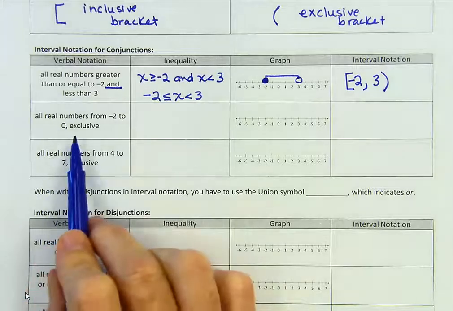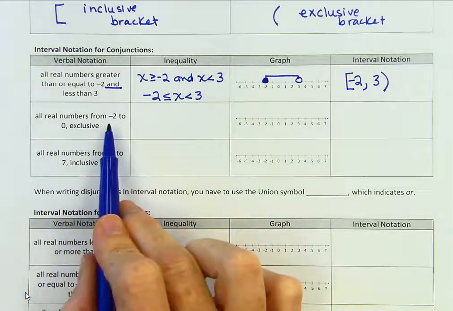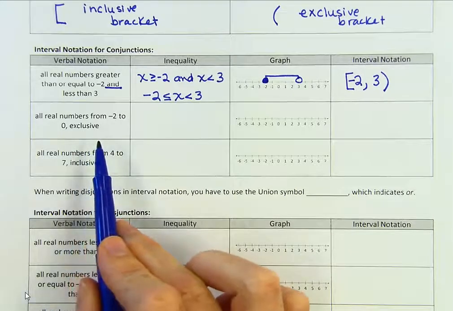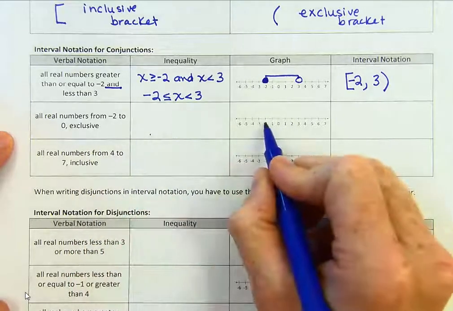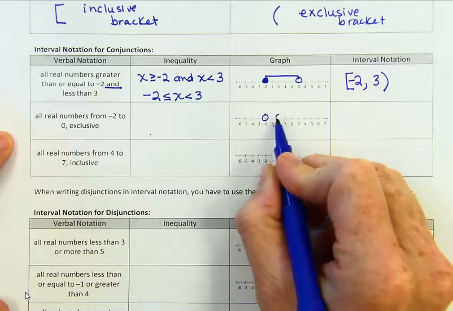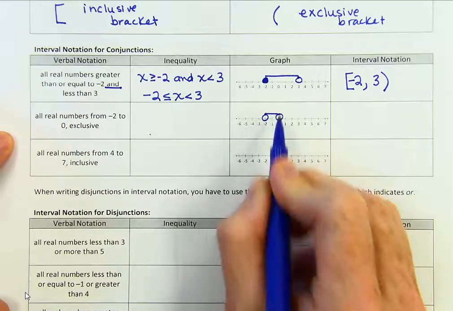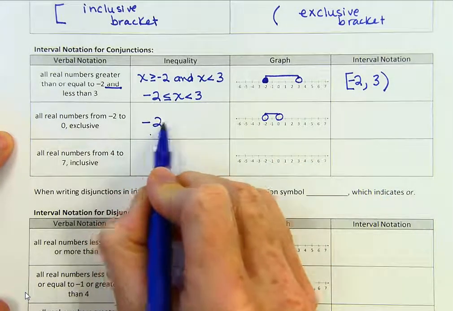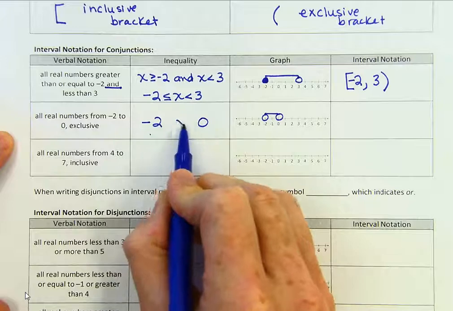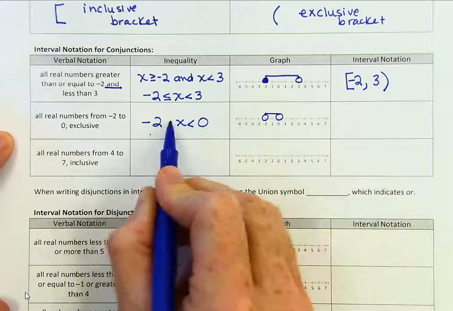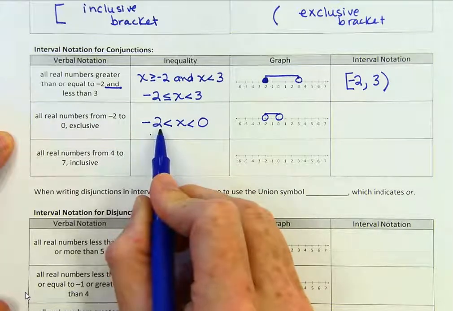Now, look at the next one. All real numbers from negative 2 to 0 exclusive. So the graph looks like this. The inequality would be negative 2, 0, x is in the middle. X is less than 0, greater than negative 2.